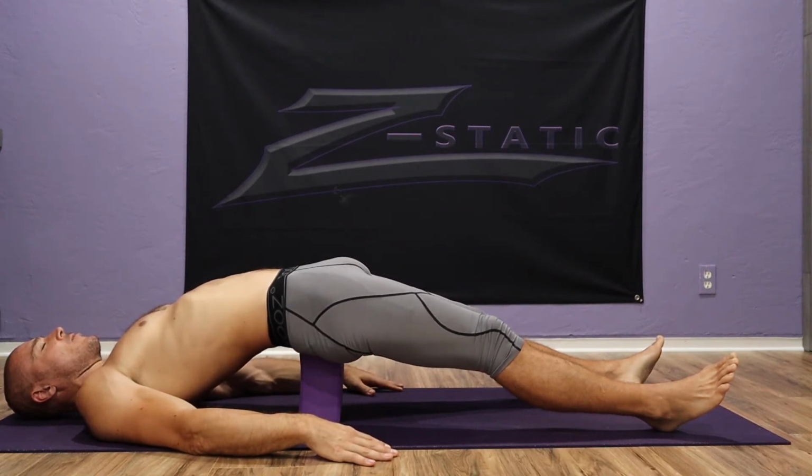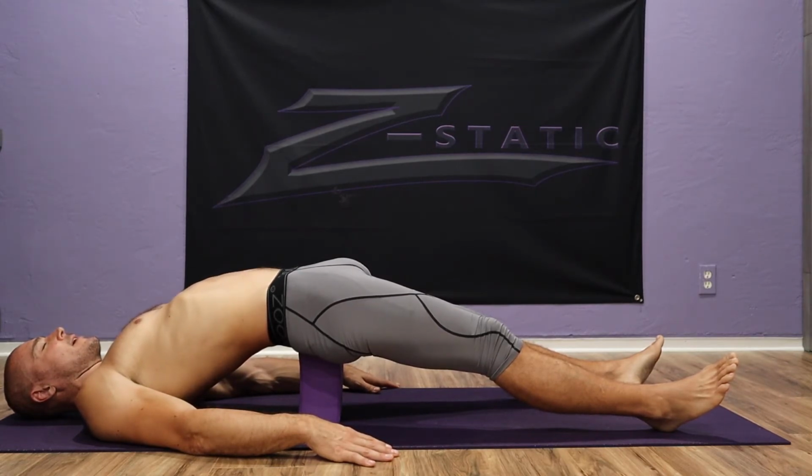This one feels so good. Take this during your Shavasana, spend a few minutes in it, and it'll help correct that posture.